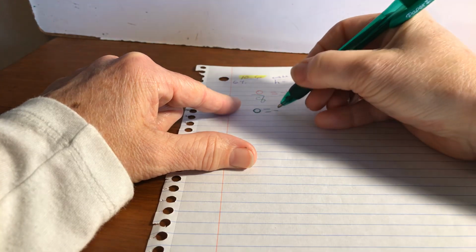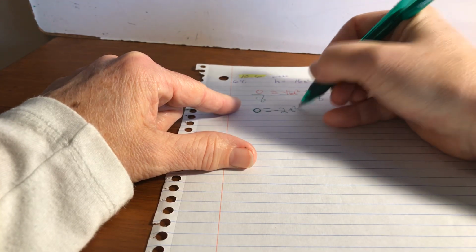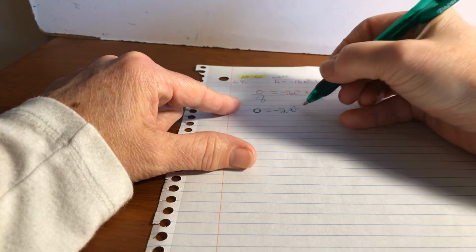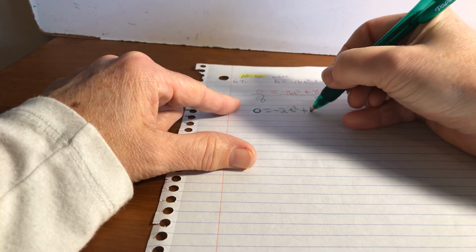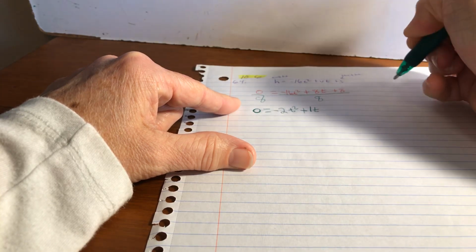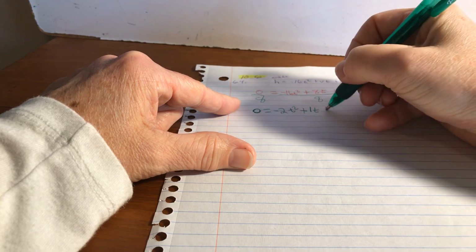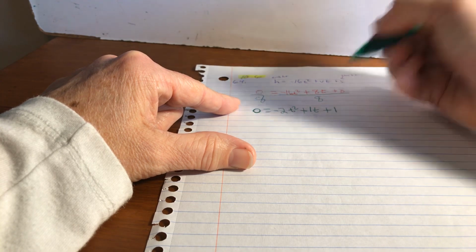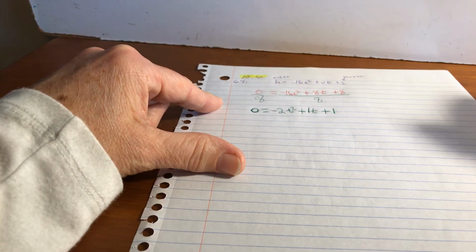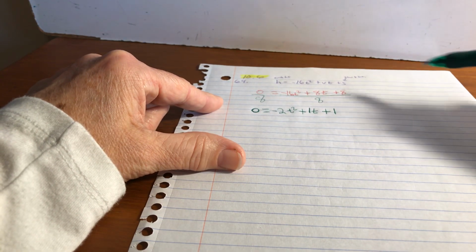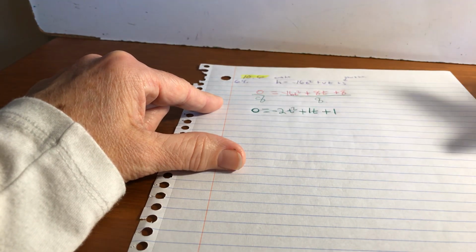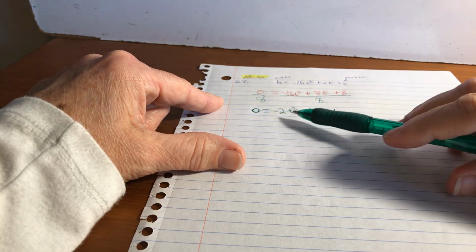So negative 16 divided by 8 is a negative 2t squared. 8 divided by 8 is 1. I'm going to write that in the middle, but 1t, positive 1. And the plus 8 divided by 8 is going to be plus 1. Again, smaller numbers, easier to work with. You can do that anytime you have a common factor.